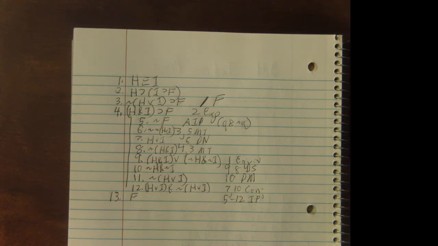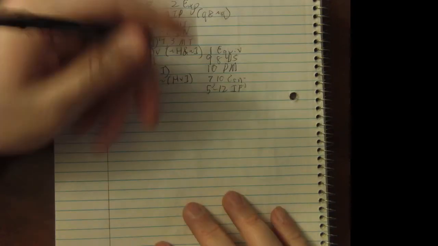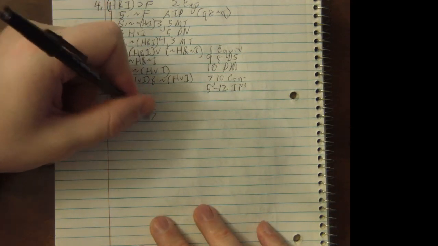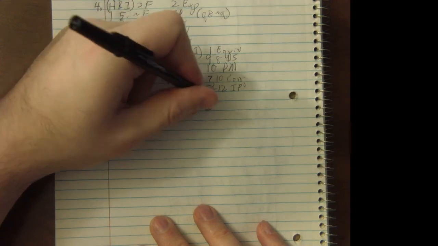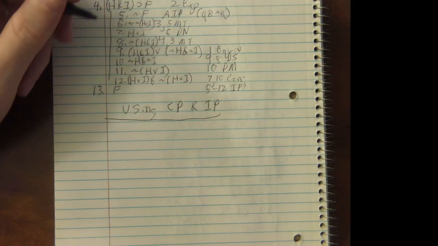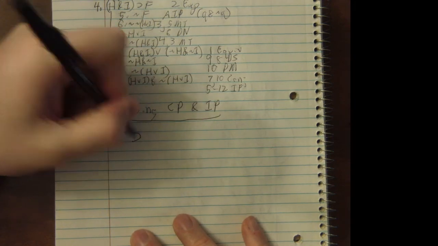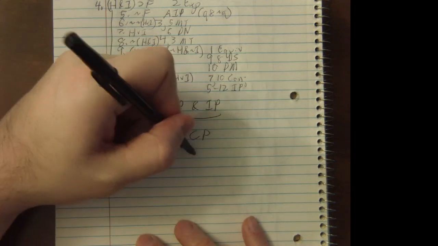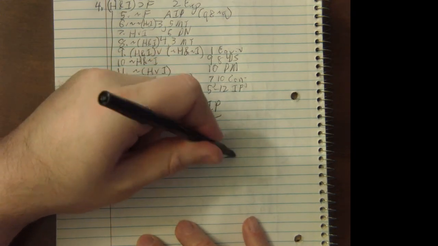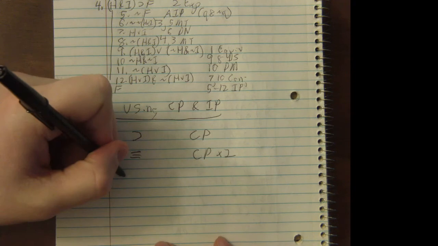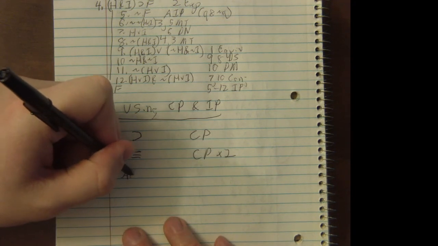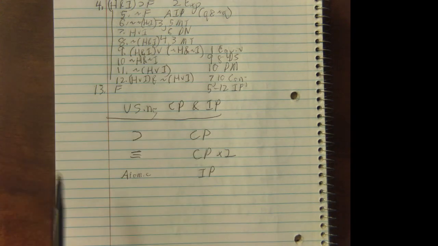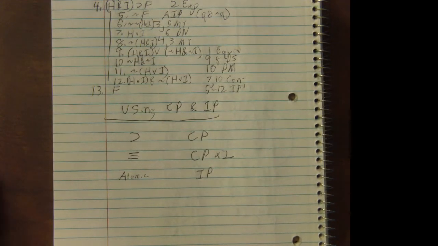The last thing I'll do today is do a few strategy points. This is not just using conditional proof and indirect proof. When do I use them? And how do I use them? If I have a horseshoe, I do a conditional proof. If I need a triple bar, I'll do a conditional proof twice. If I have an atomic statement, I'll use indirect proof. But we haven't talked about wedges and dots.